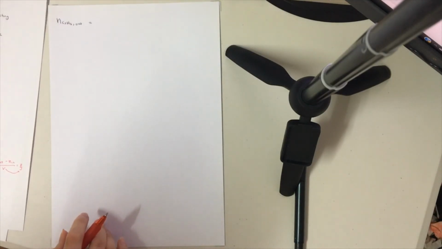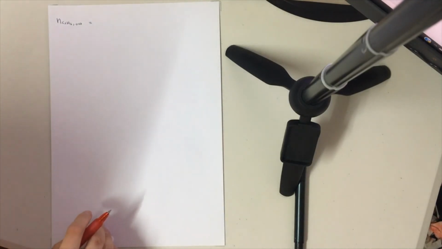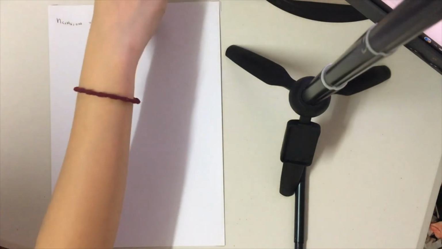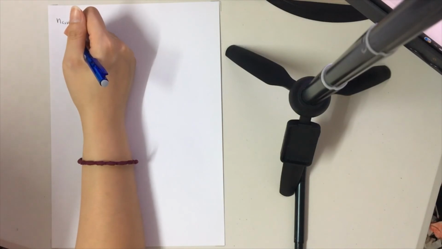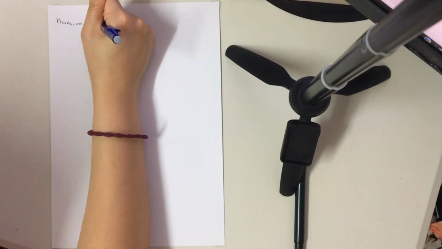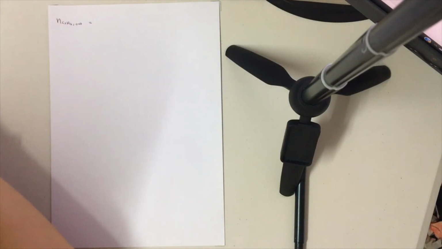So let's do this one. The number of moles of C2H6 coming out. Let me show you.